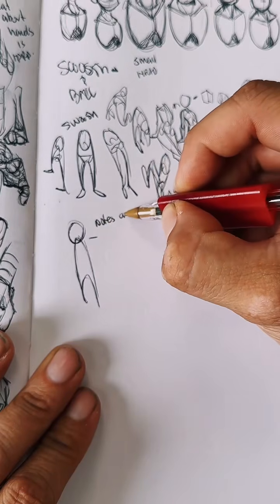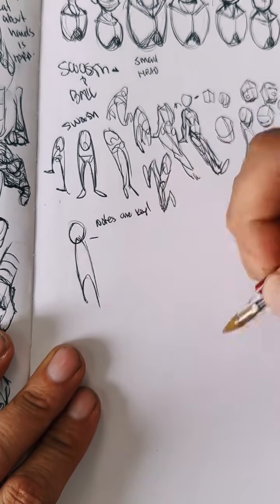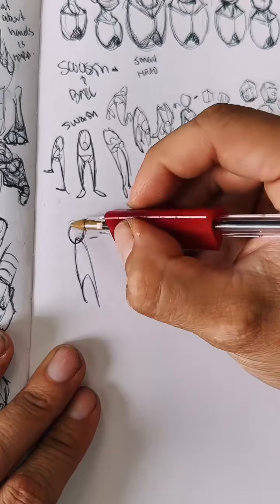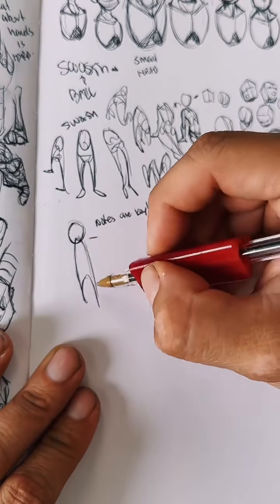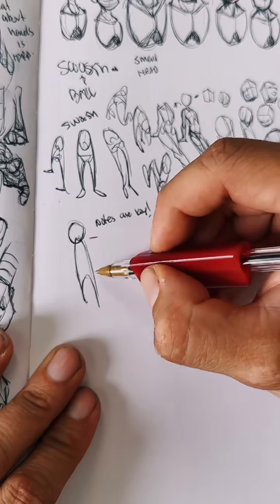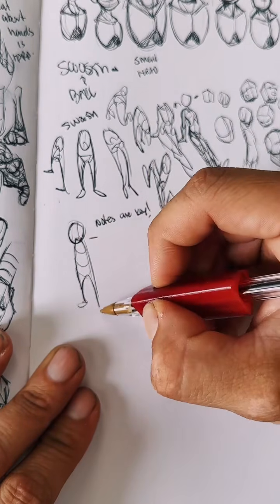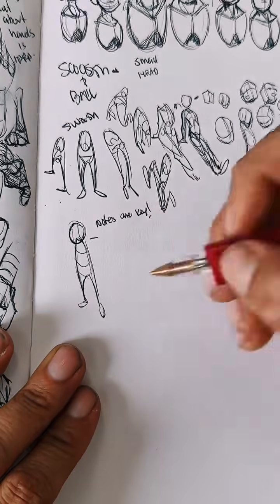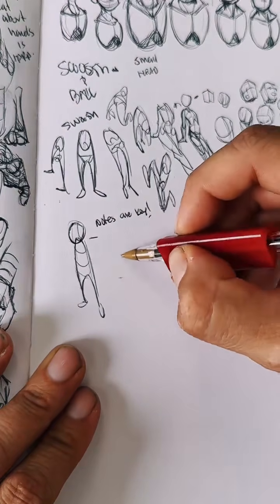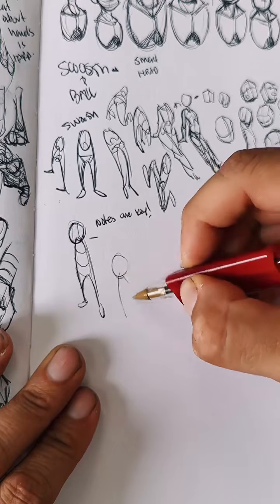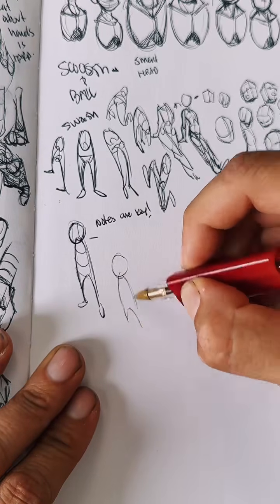Notes are key. Take note of how that intersects. And then next to it, draw your perspective lines. Draw your little feet in whichever way you want them. And then next to it, replicate that. And then try to draw a character with that swoosh.